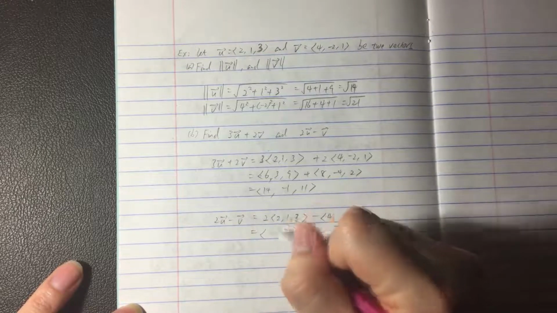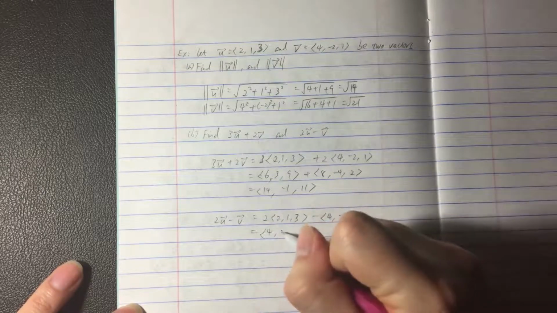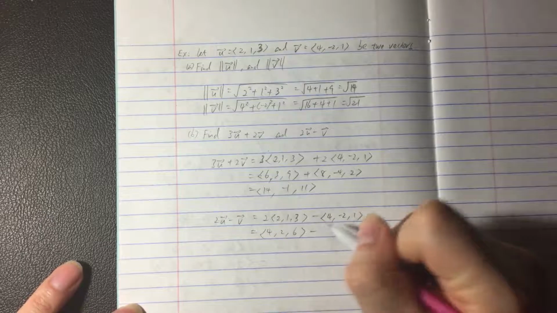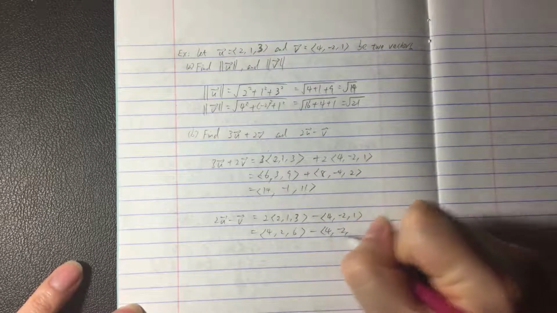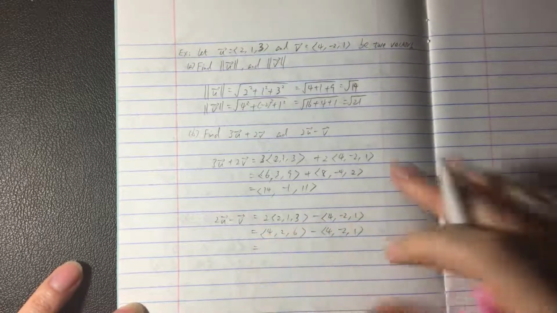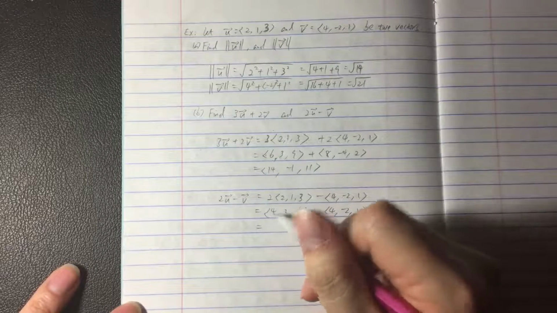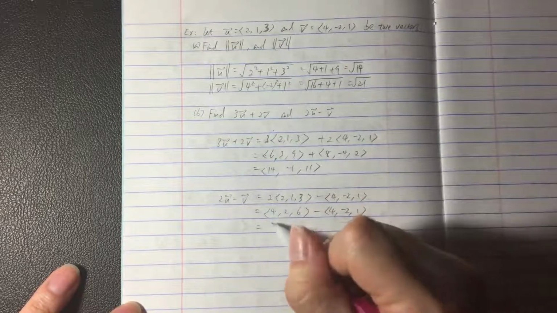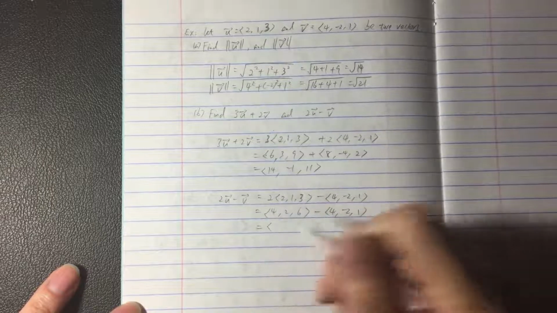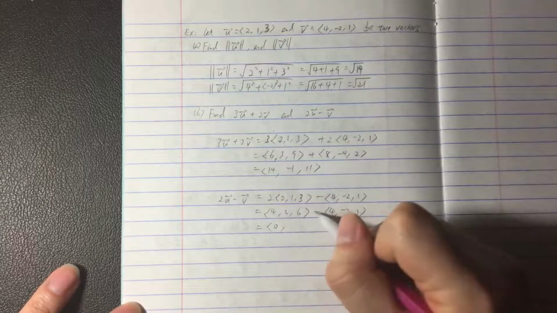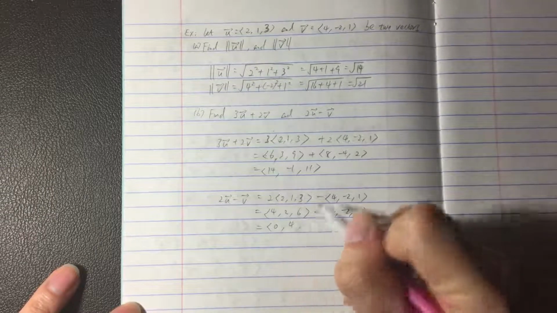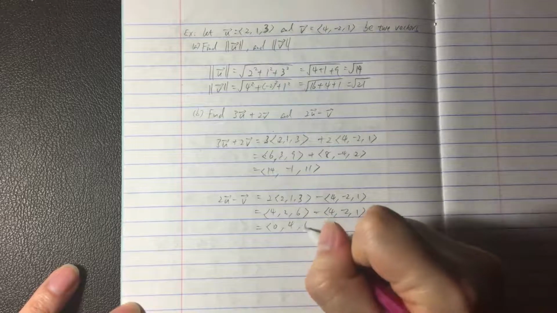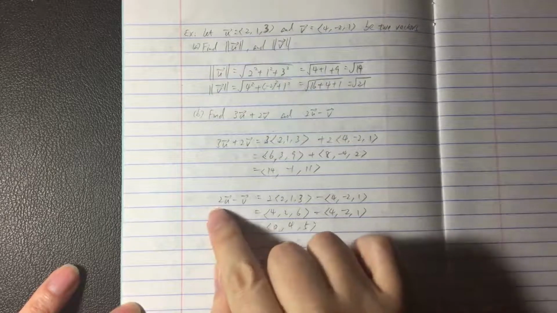We have 4, 2, and 6 minus 4, negative 2, 1. When we're doing subtraction, we subtract each component individually. 4 minus 4 is 0. 2 minus negative 2 is 4. 6 minus 1 is 5. This vector is 2u minus v.